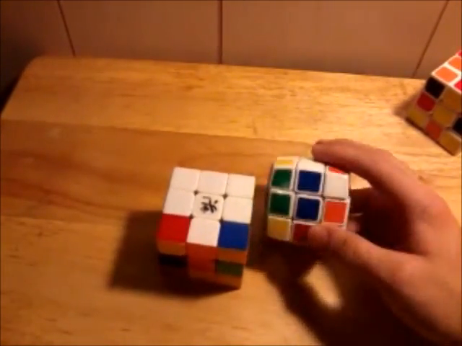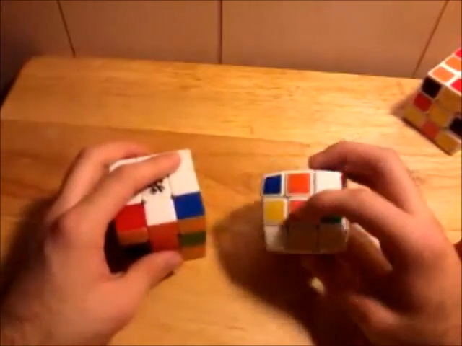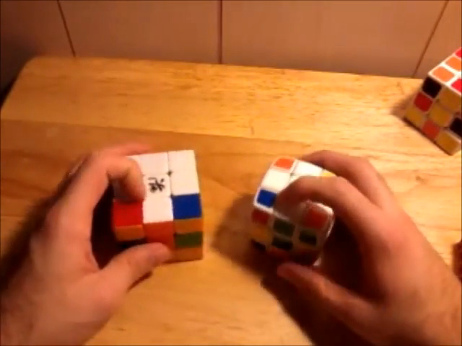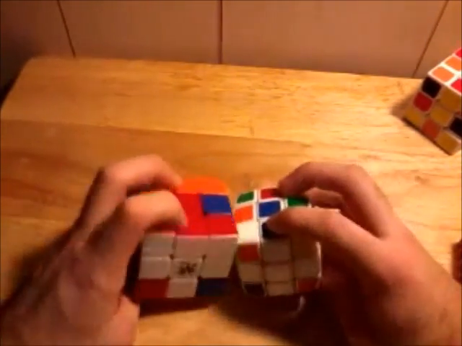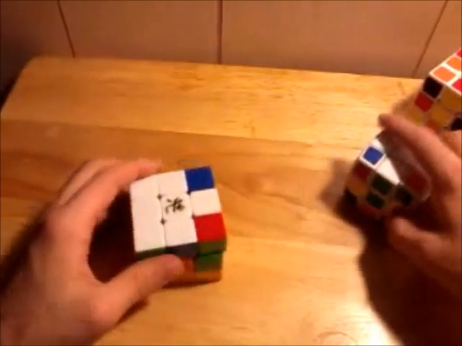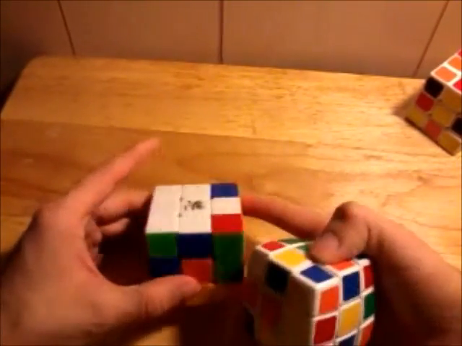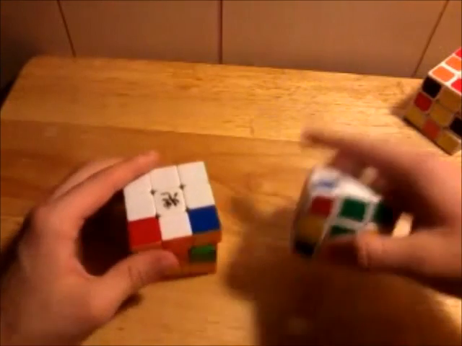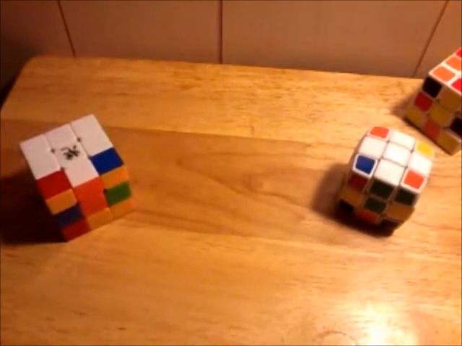This is the correct cross. Notice how the colors on the side are aligned, and so is the cross. See how I did that with both cubes? This is an incorrect cross because the colors are not aligned. If that's wrong, start over. And now we're on to step 2.